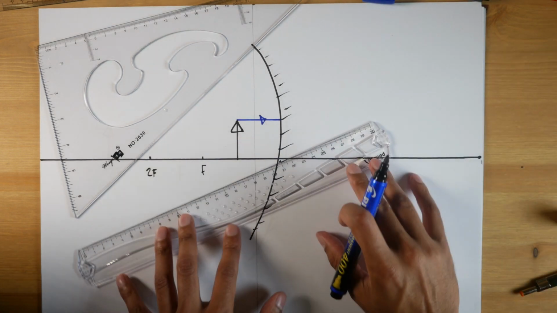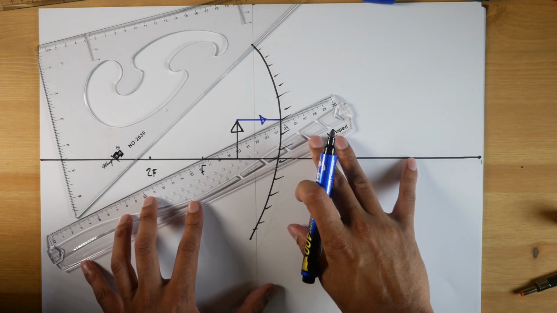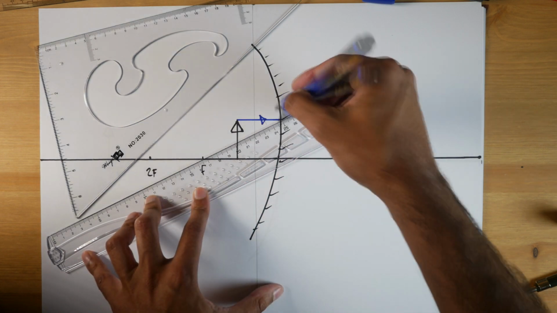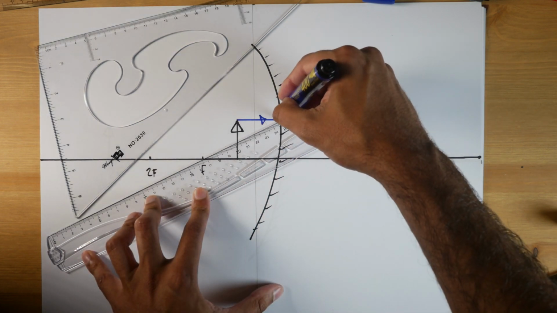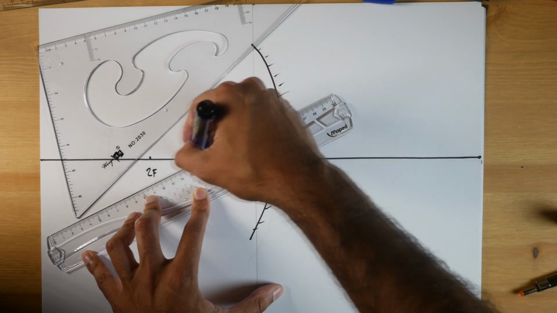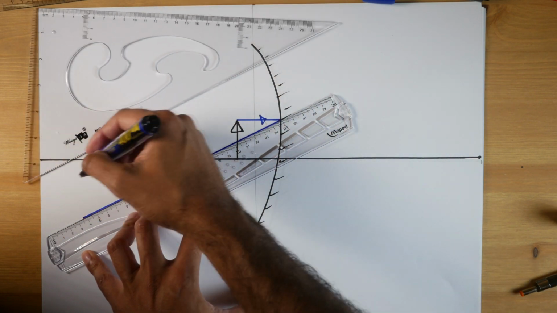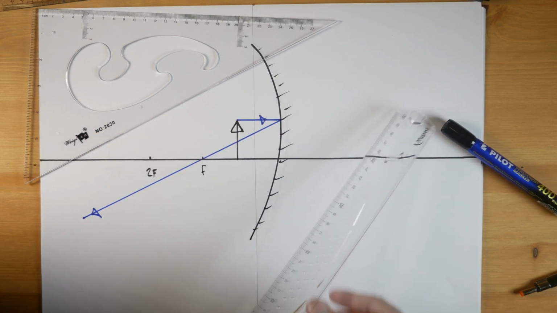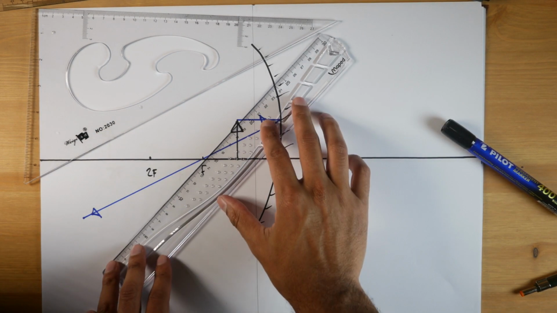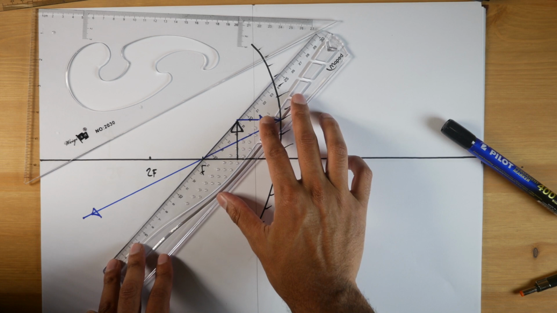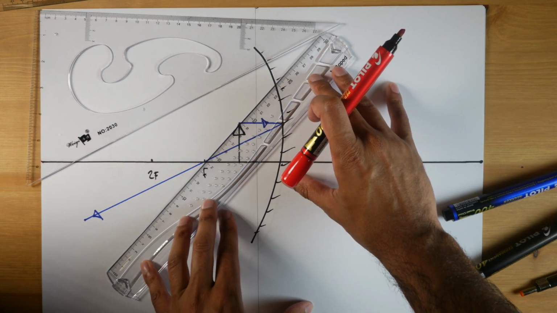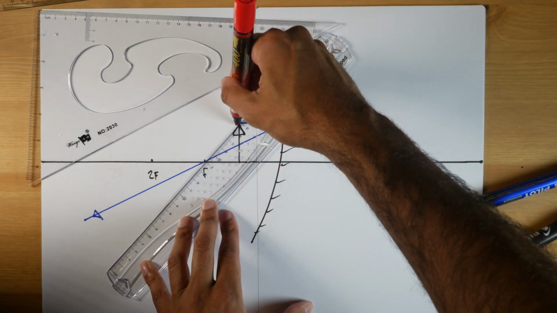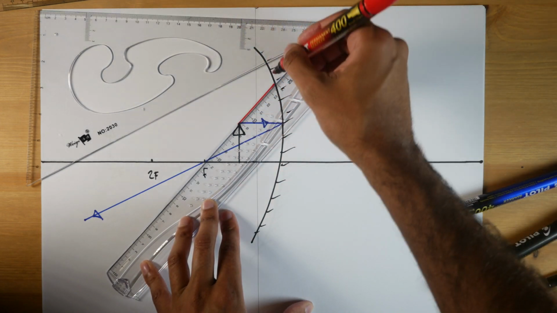It gets reflected through the focal point at this angle, okay? All the way down there. The next ray of light is going to be coming from this angle, so it's from the focal point at that angle.